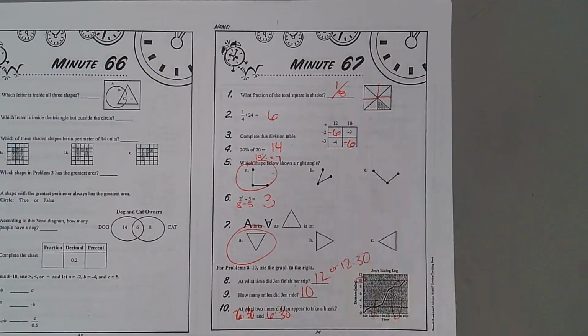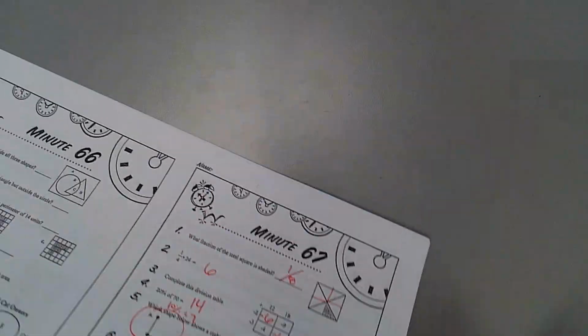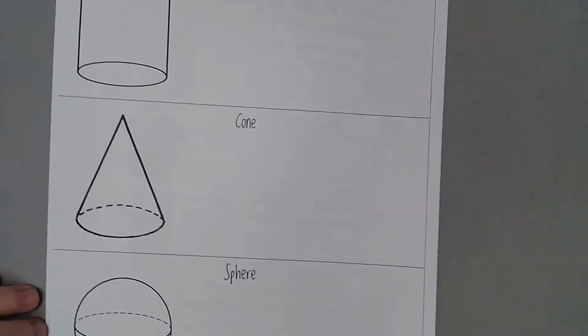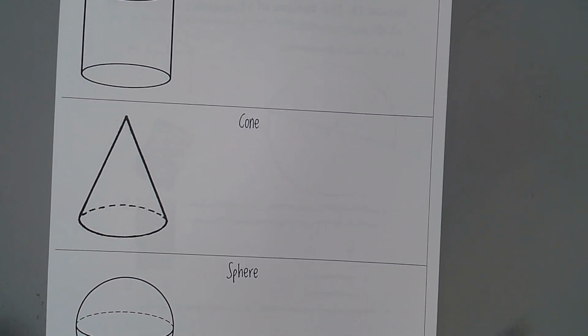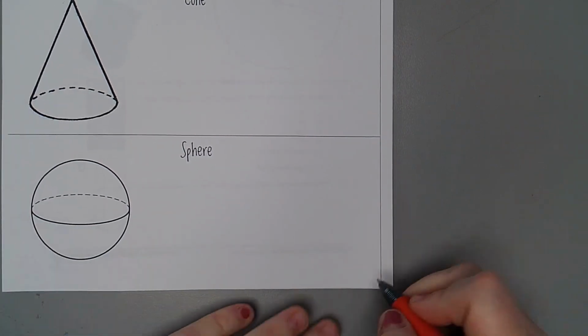Again, if you don't have your new mini packet, go get one. Make sure your name is on it. And you have all of these answers. Next, you guys have your volume packet. Mine's totally blank. Yours should not be blank. But something you may not have done yet is numbered all your pages. So we're going to go through and do that.